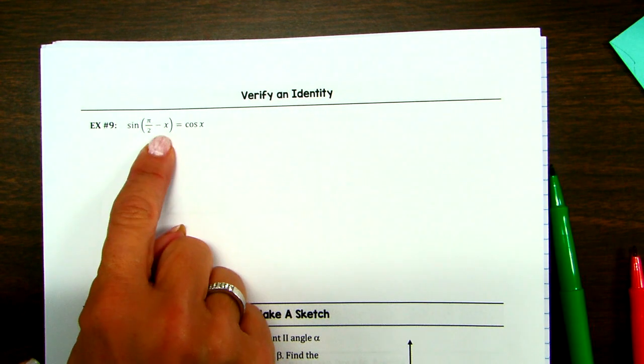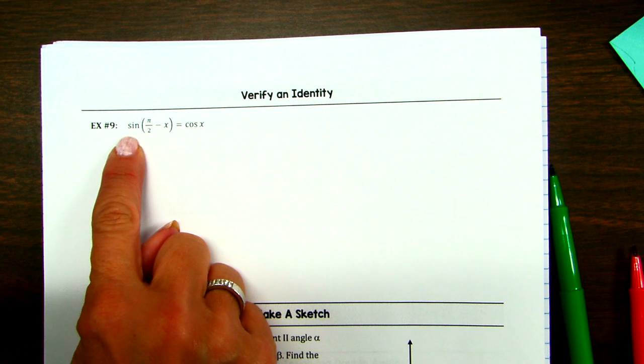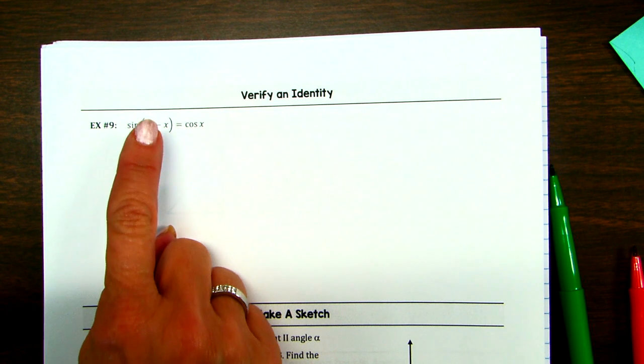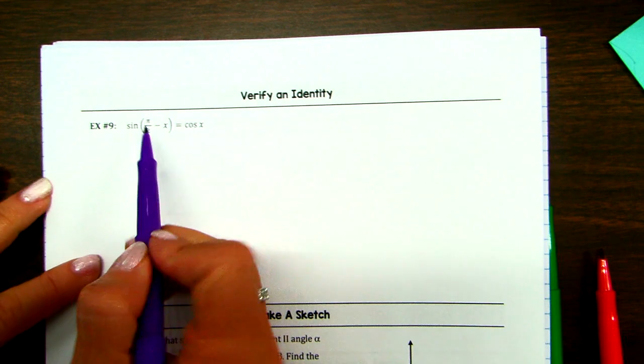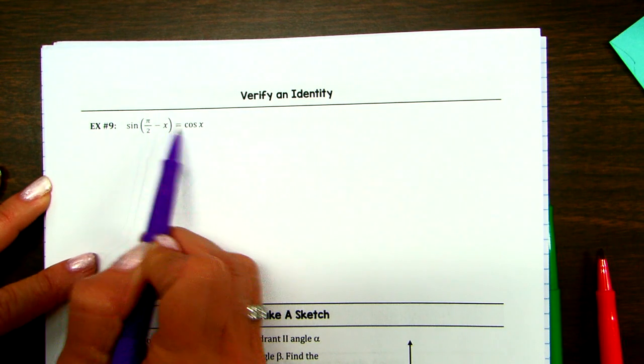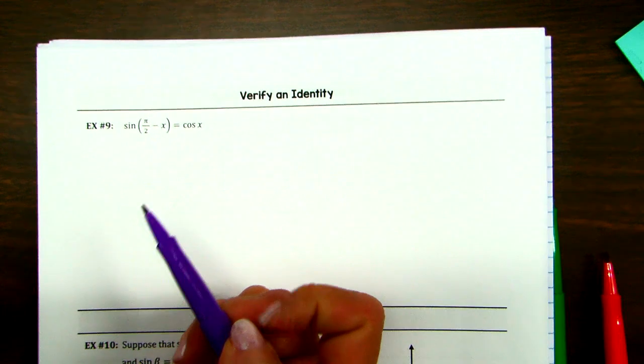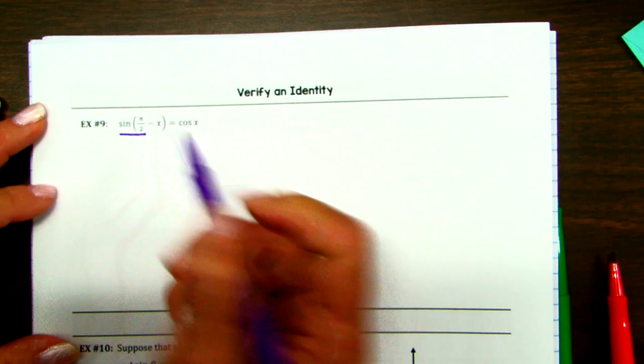When you see a difference or a sum for sine or cosine, you know that formula. That's how you start it. That's why these are easier. So again, try not to look at that other page. We're going to rewrite this left-hand side to look like the right-hand side, okay? So you always start with what you exactly see.